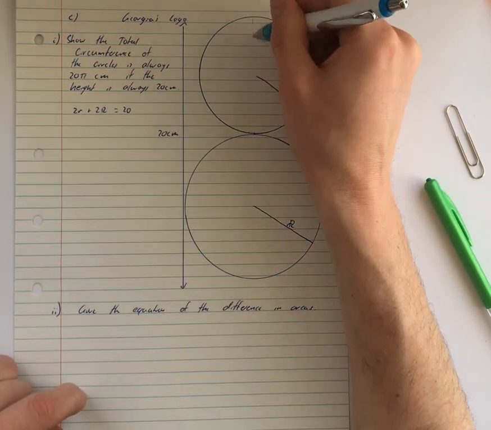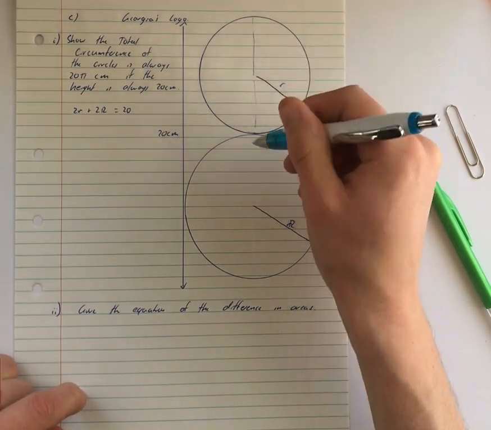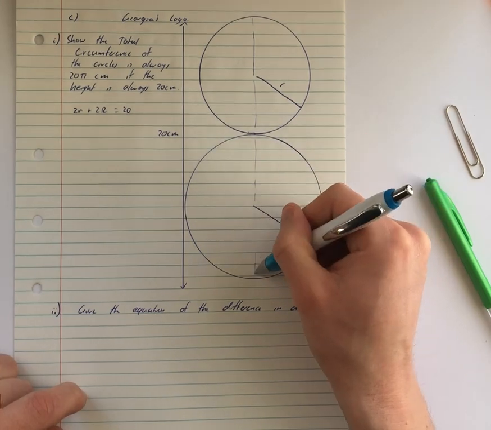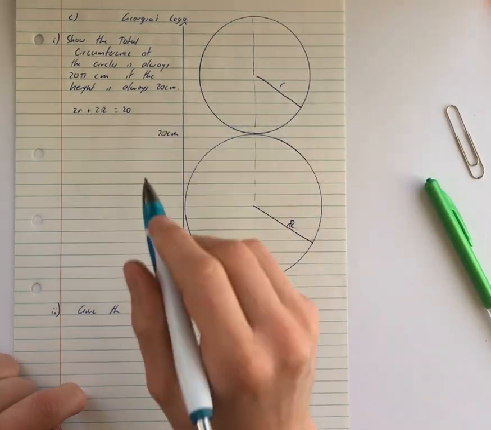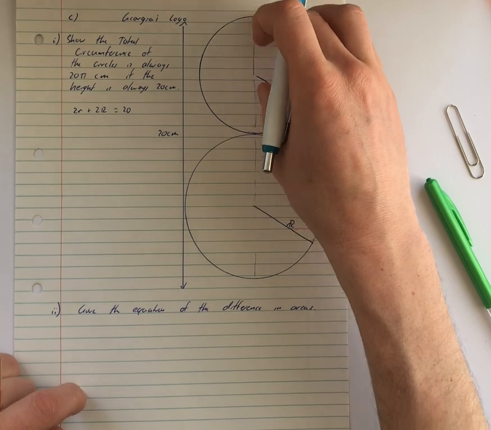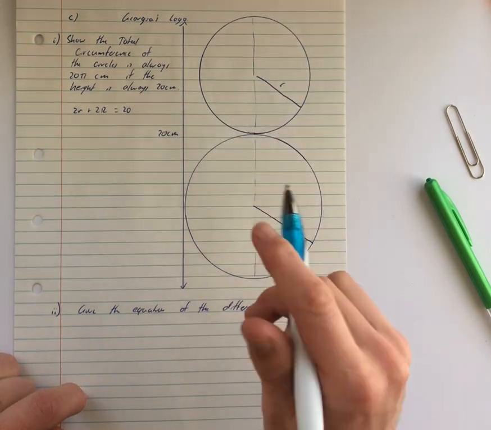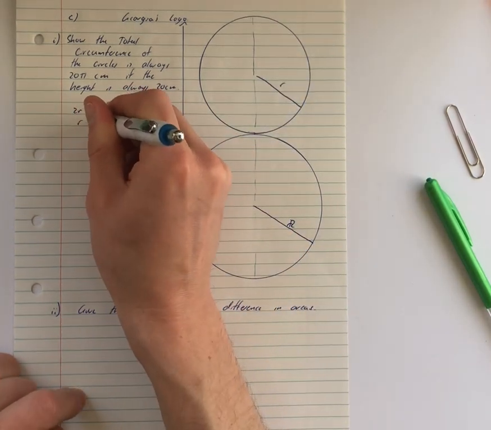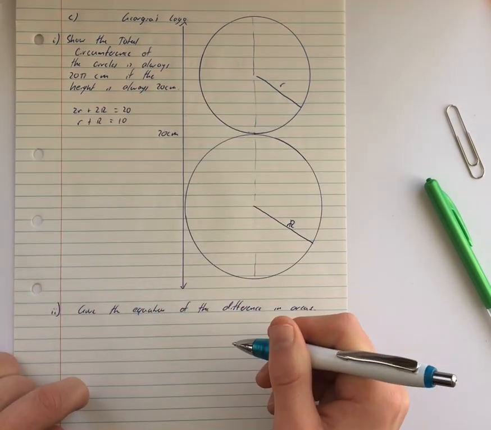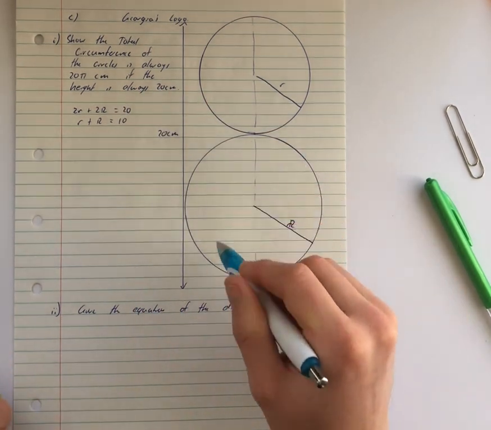So this radius plus this radius plus this radius plus this radius is the total height of 20. So 2 lots of this small radius plus 2 lots of this big radius is 20, or R plus r is 10.